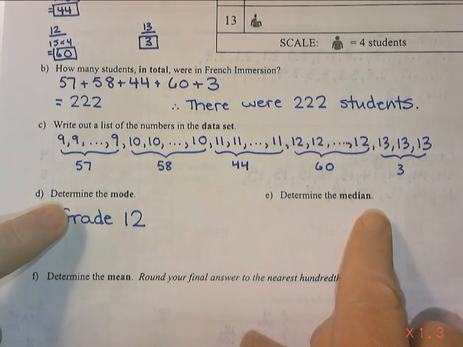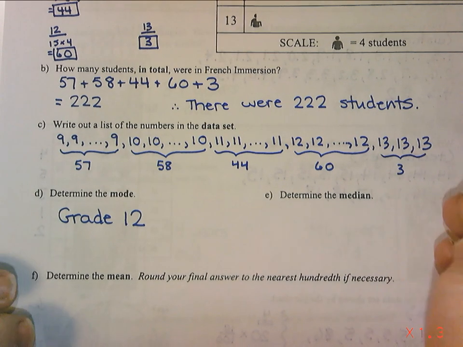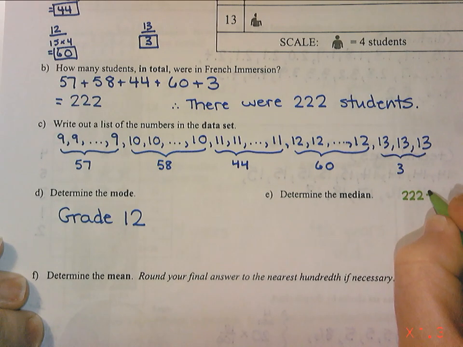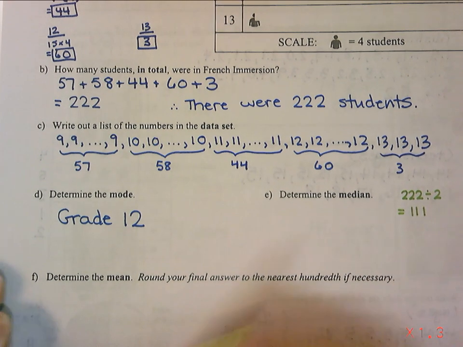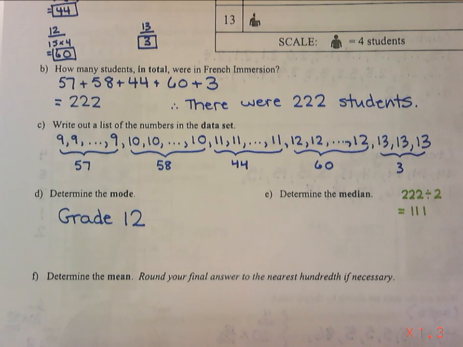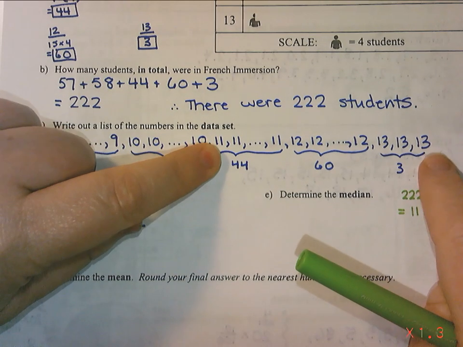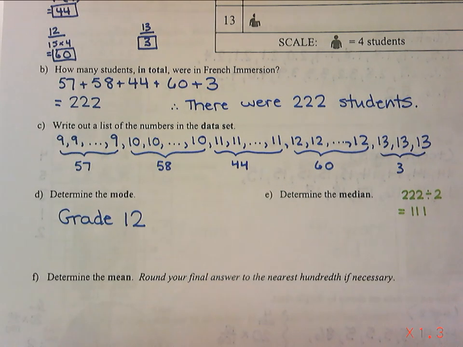So what we're going to start by doing is taking that number 222, and we are going to divide it in half to see where the median would fall. So if I do 222 divided by 2, I get 111. So what I would normally do is count in 111 numbers from this end, count in 111 numbers from this end, and then see where that middle number is.